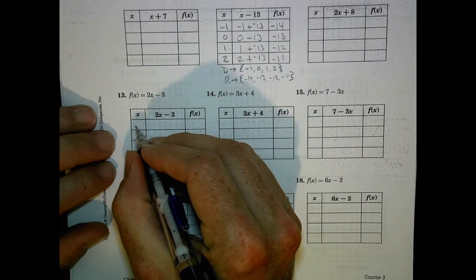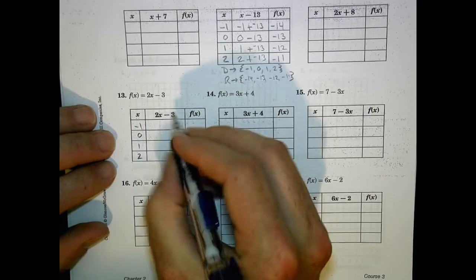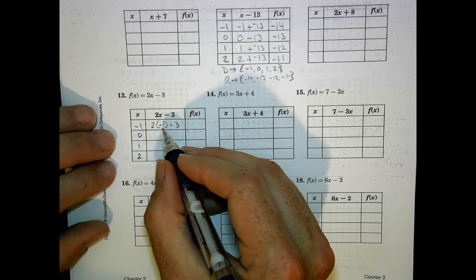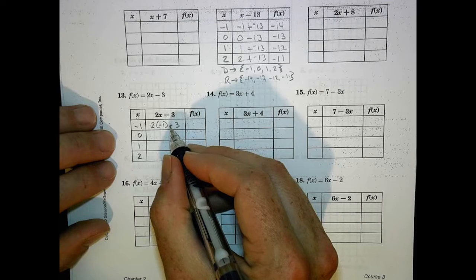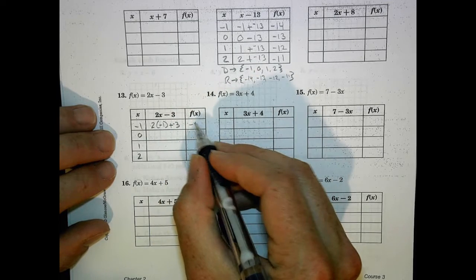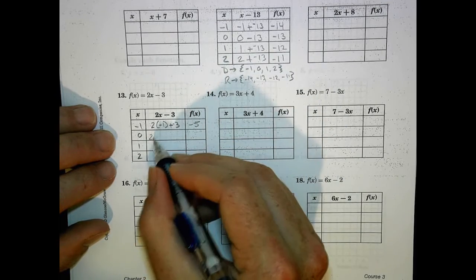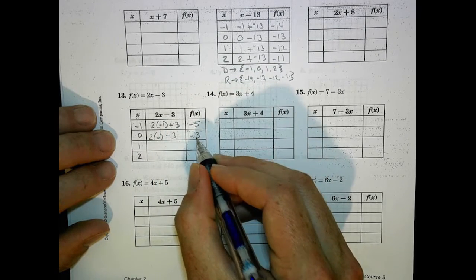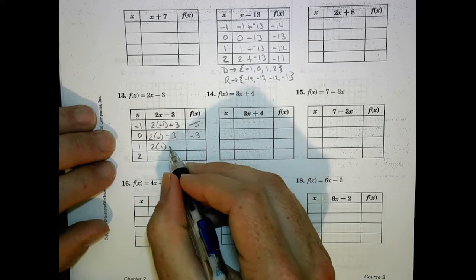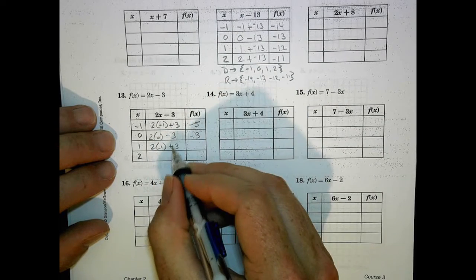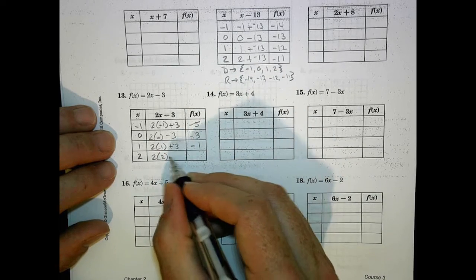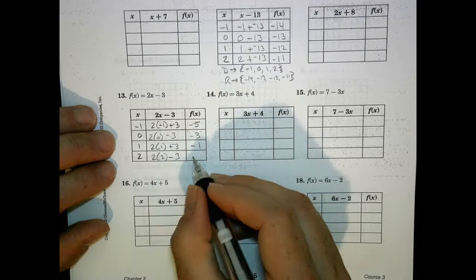All right, number 13. We're going to do negative 1, 0, 1, and 2. So we do 2 times negative 1 minus 3. 2 times negative 1 is minus 2. Minus 2 plus a minus 3 is a minus 5. Then we'll do 2 times 0 minus 3. So that becomes a minus 3 there. 2 times 1 minus 3, we end up with 2 plus a minus 3, which is a negative 1. And then 2 times 2 minus 3 is 4 minus 3, which is simply 1.